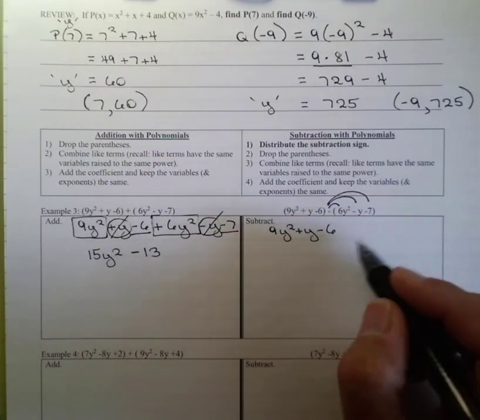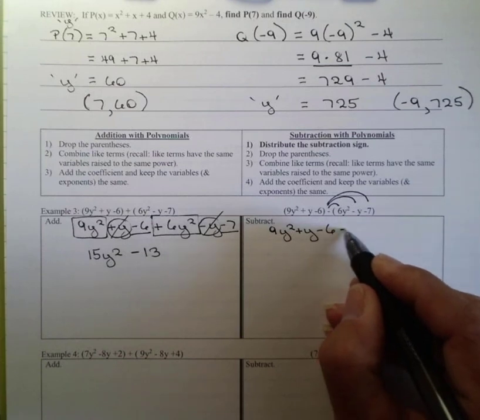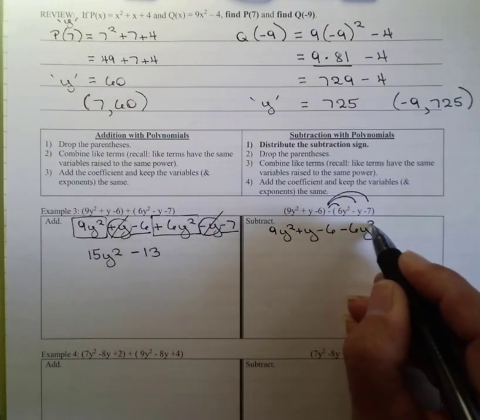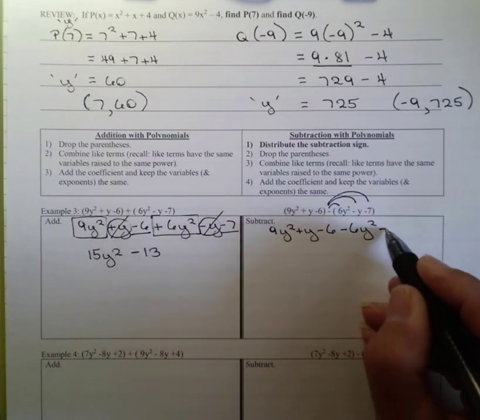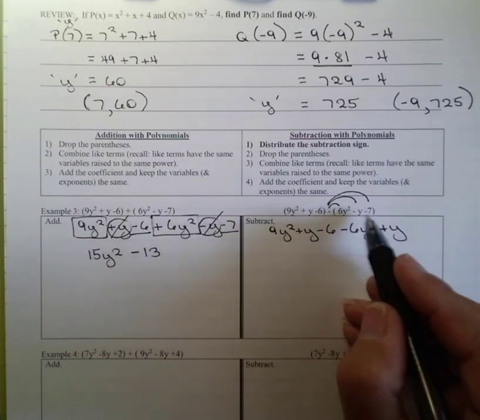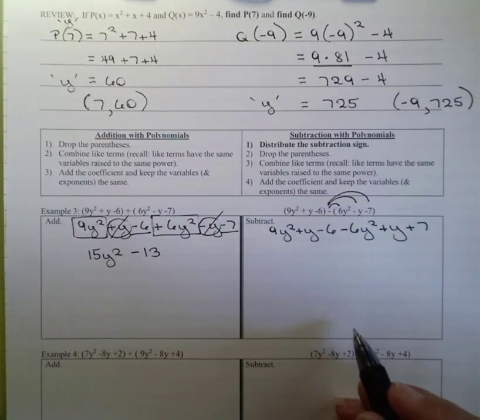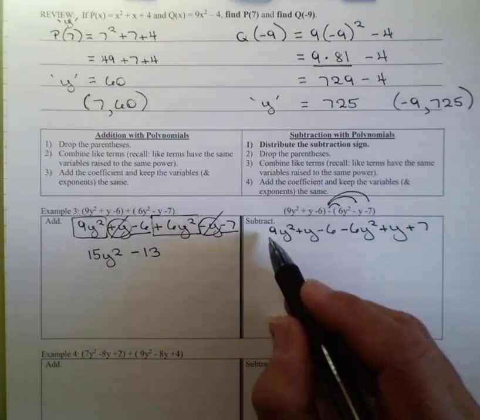But as I distribute that negative and take away the parentheses, it's almost like saying negative 1 times 6y squared, negative 1 times negative y, well, that gives me a positive y, negative 1 times negative 7, that gives me a positive 7. And now I can start combining like terms.